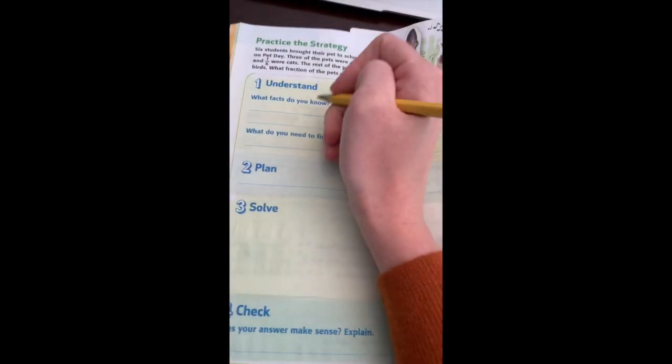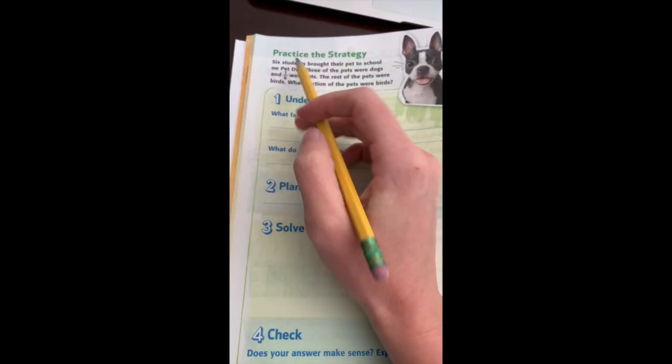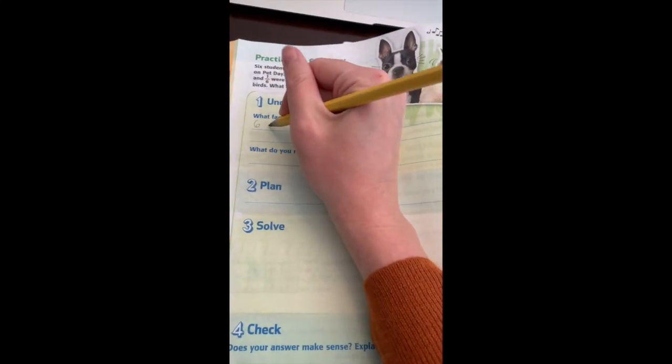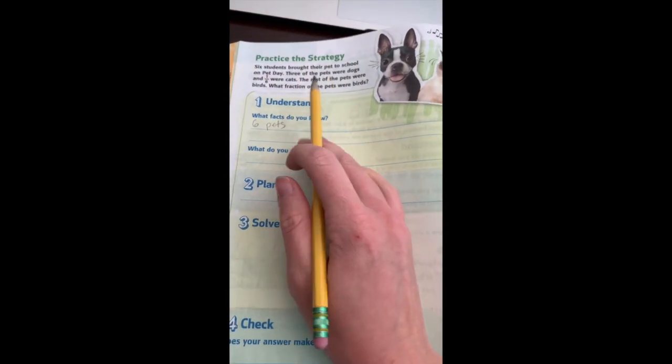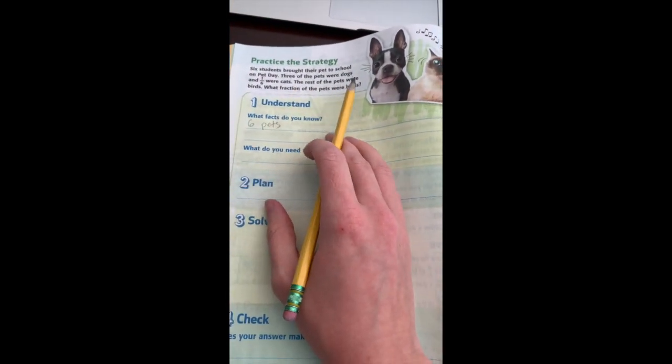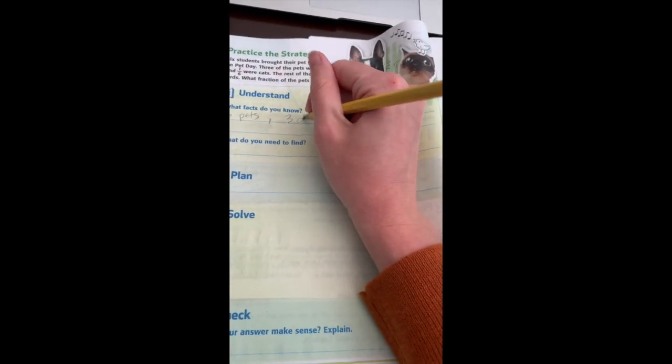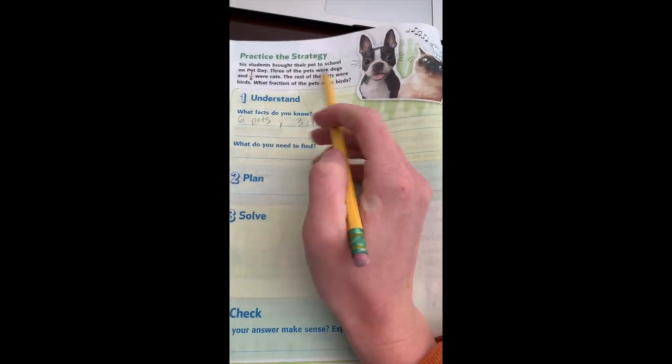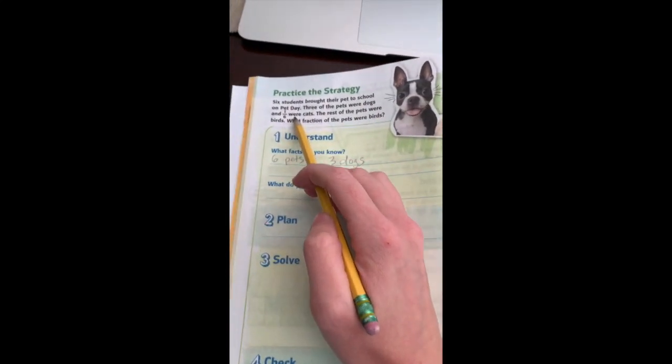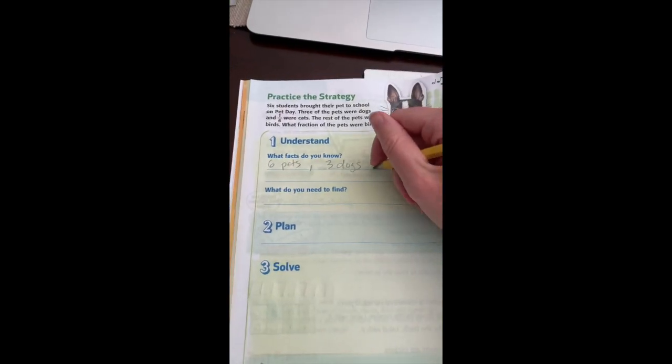So let's find out what we know. That's step 1. What do we know? Well, how many total pets do we have? 6 students, so that would be 6 pets. Good. What else do we know? 3 pets were dogs. Put a comma. We know that we have 3 dogs. And 1 out of 6 were cats. So we know we have 1 cat.